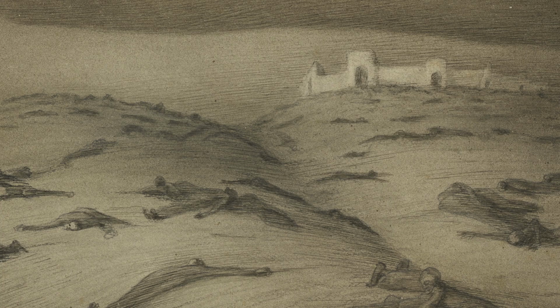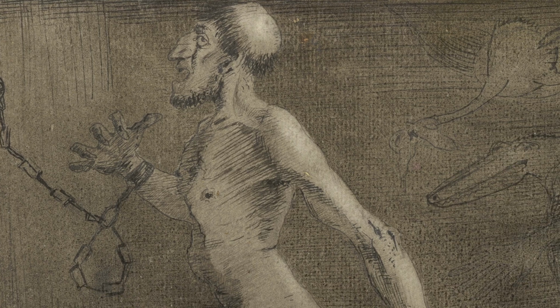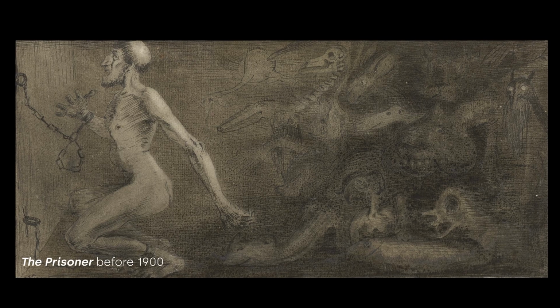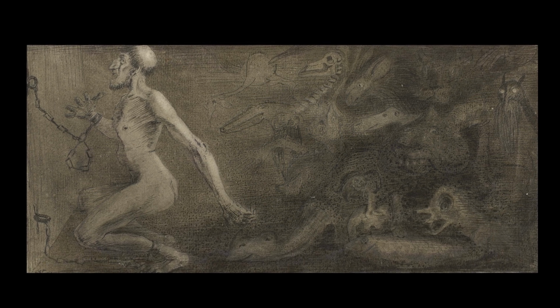Alfred Kubin was one of the most brilliant draftsmen at the turn of the 19th and 20th centuries. His early symbolistic work is really unique, and it shows a world of evil, femme fatale, misery, illnesses, monsters, nightmares. We have to dive into this imaginary world and ask ourselves, why did Kubin create such images?